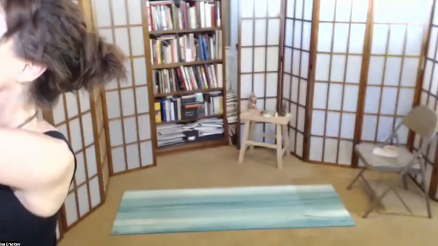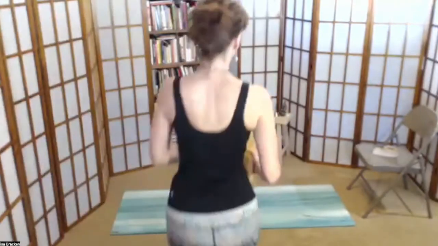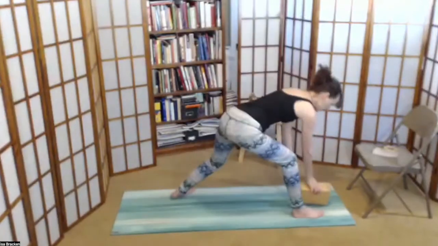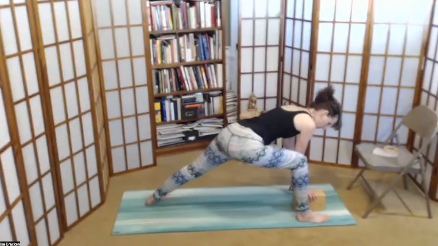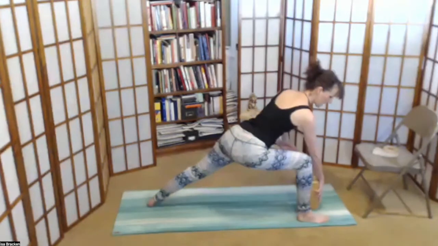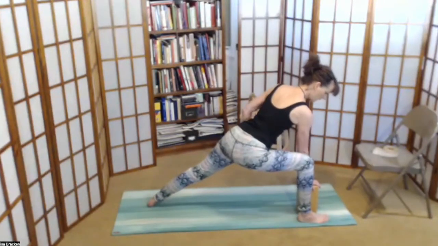All right, from downward facing dog, you're going to take your right foot forward to your right hand. However you'd like to migrate it up there. This is where your block is going to come into the picture. Right foot forward, left heel comes down. Place your block to the inside of your right foot. I'm going to put my block on the tallest height.